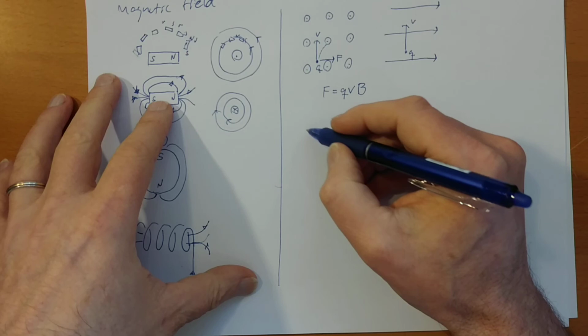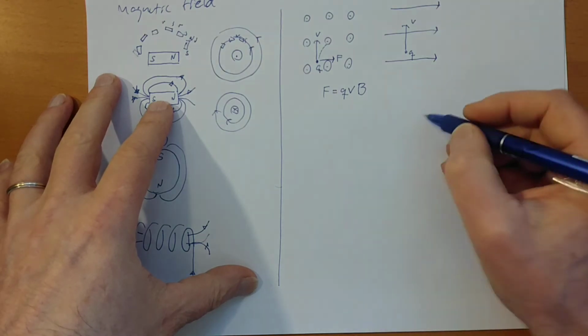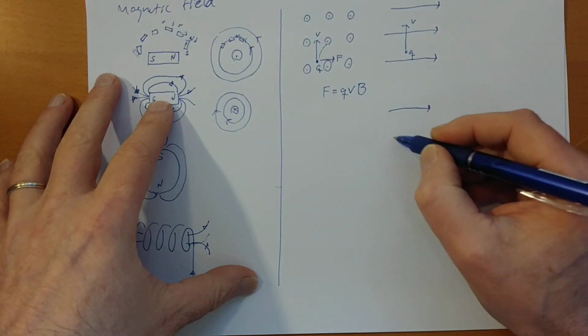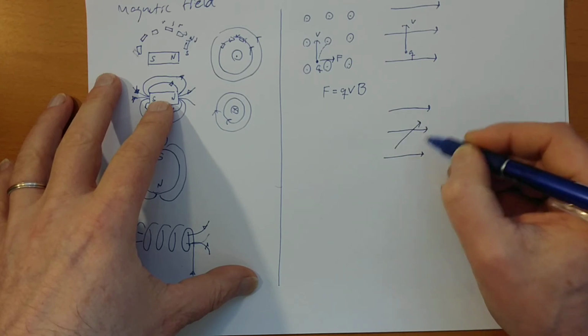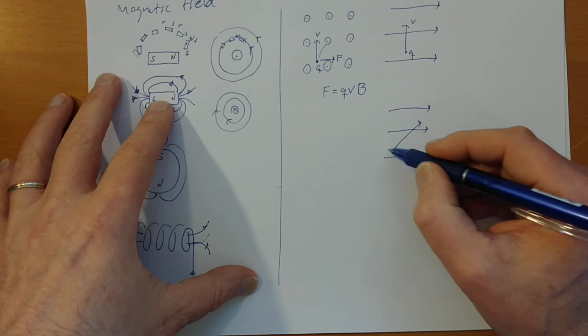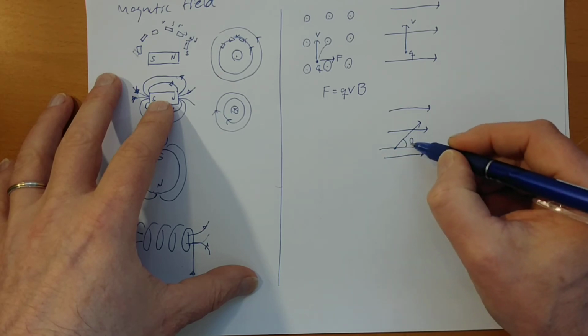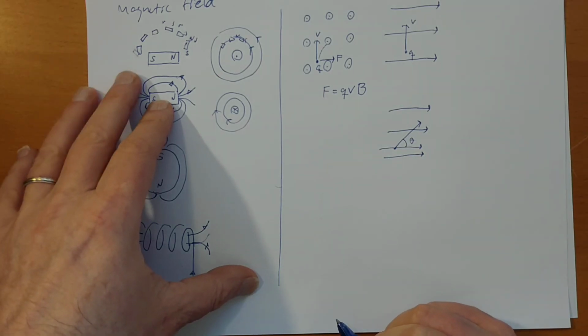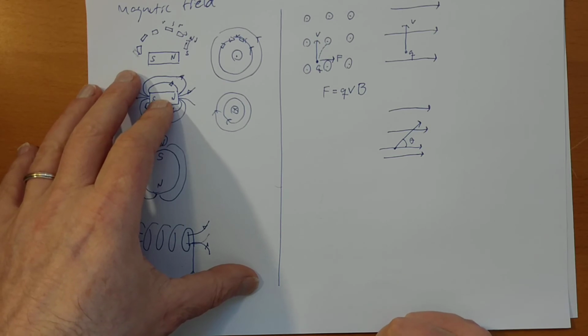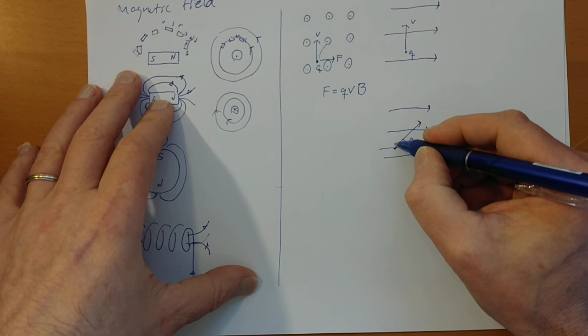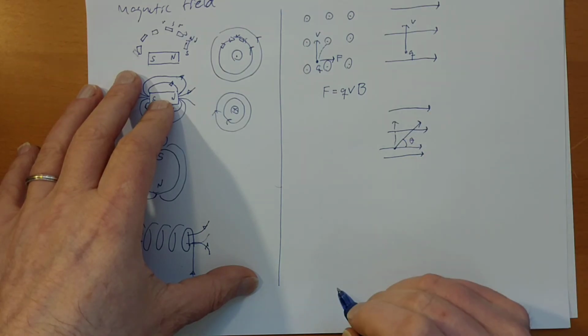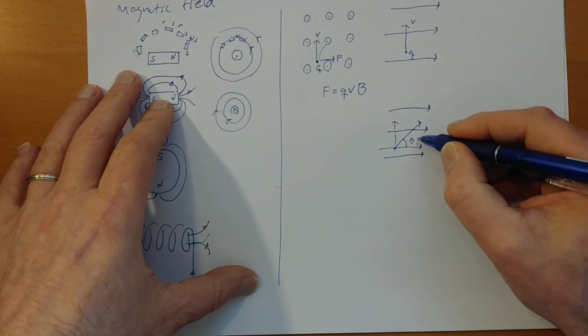But suppose the charge is moving with some angle. So this is the magnetic field, and we have some angle there. The only part of this motion that is influenced by the magnetic field is the perpendicular part. So we only need this part. In other words, we only need that part.